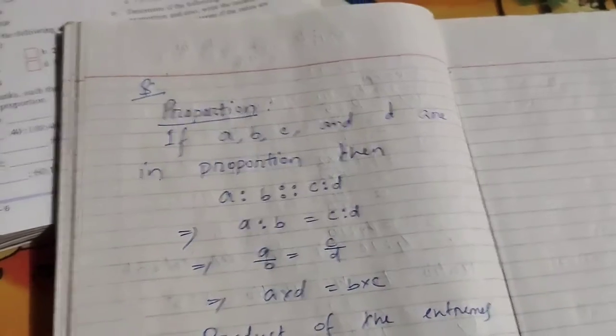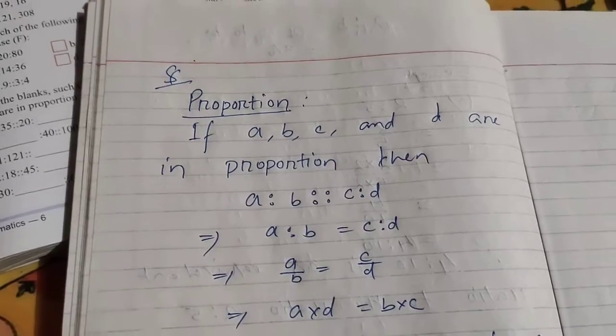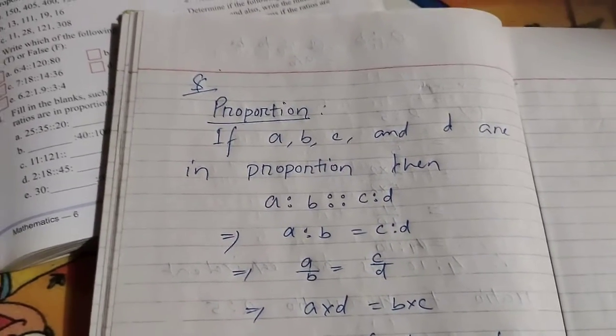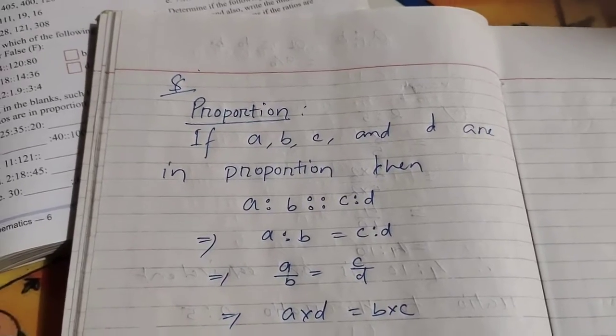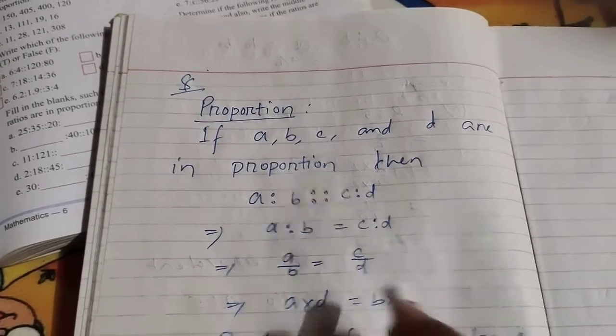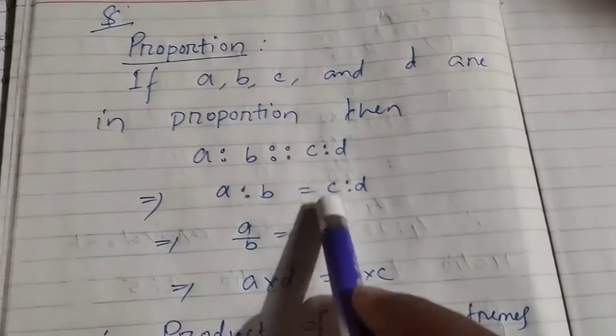Okay, so come to the next part, which is proportion. A very important one. Proportion means if A, B, C, and D, four numbers, are in proportion, then A is to B proportion C is to D. This symbol is known as proportion.